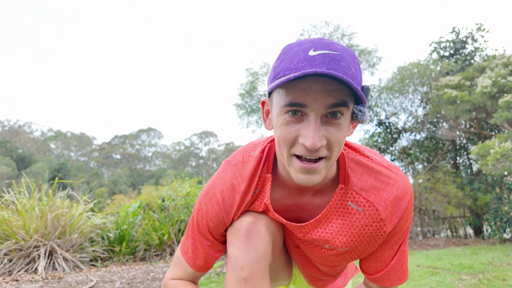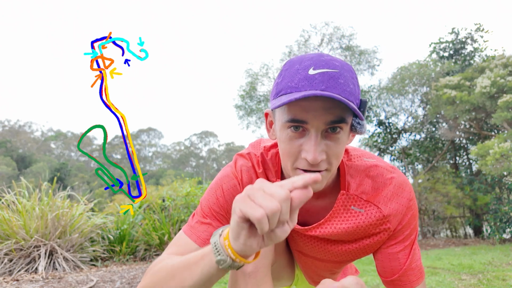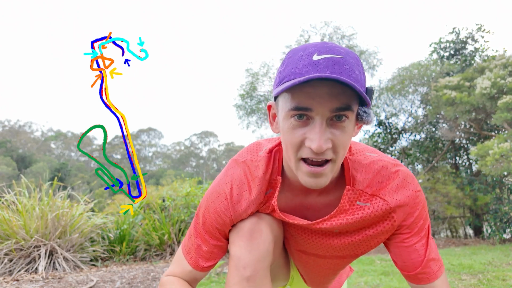All right, so now that we've got that cleared up, I'm going to break the race down chunk by chunk, how I broke it up in my head on race day. And I'll put up a little map going through all the little bits. So the first section that we'll go through is from the start line to Albert Park. So let's go.